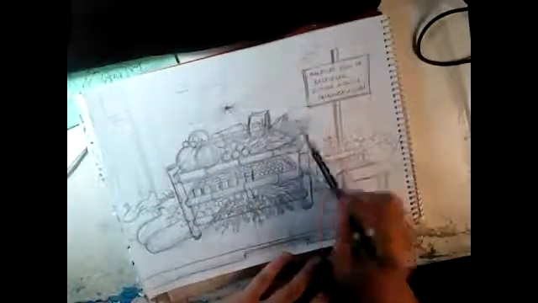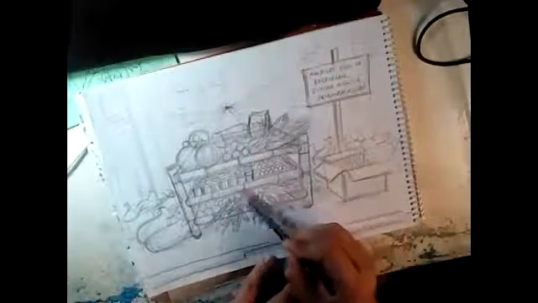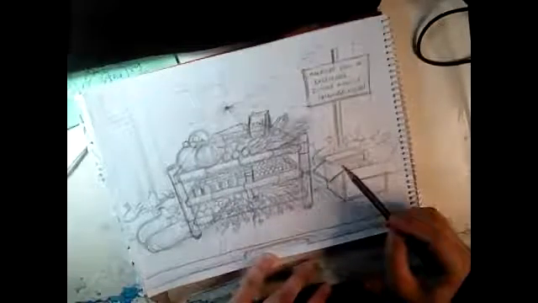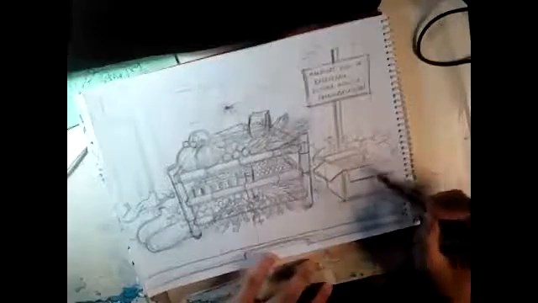And then minold natin siya, no? Hinulma natin siya into a community pantry, into a table na gawa sa kawayan. Okay? So, all right. So let me just show it to you right there. So that's our community pantry in one point perspective.